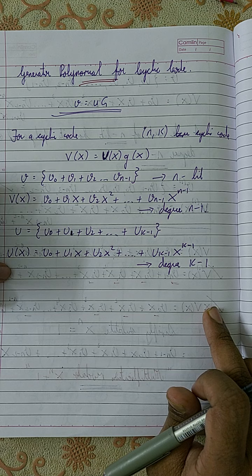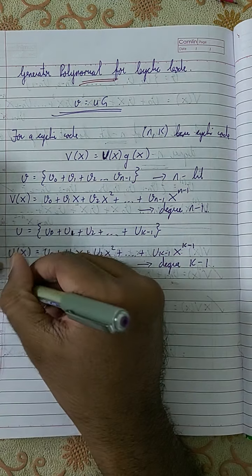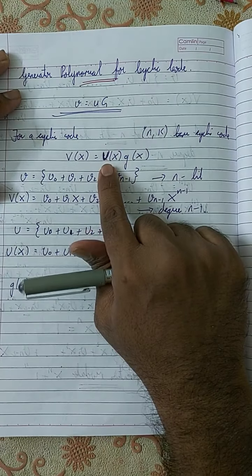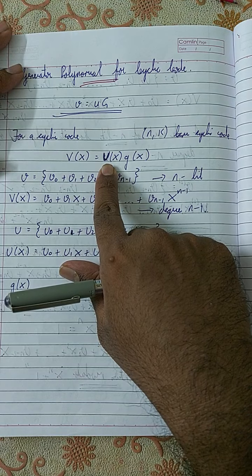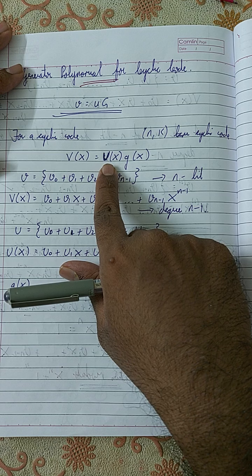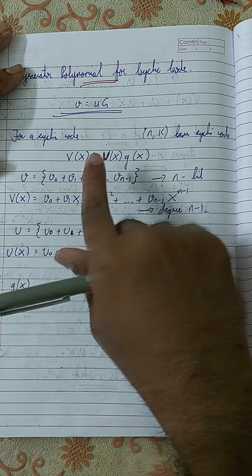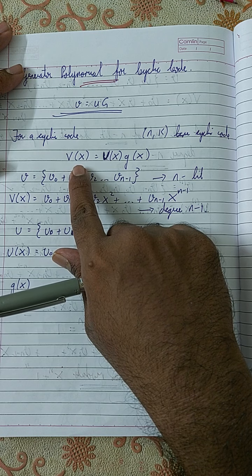So in that case, how do you define g(x)? You multiply a polynomial of degree k-1 with g(x), and you should get a polynomial of degree n-1.